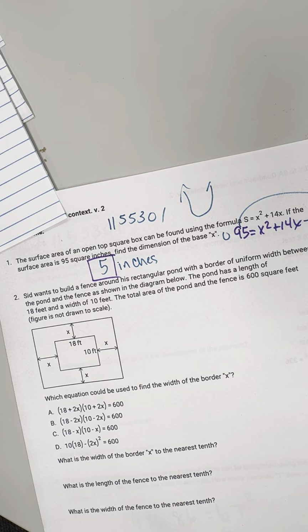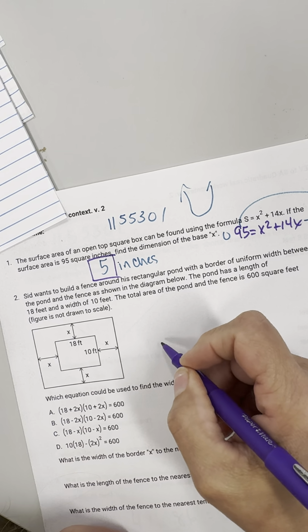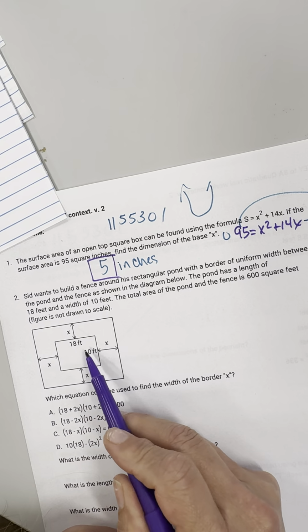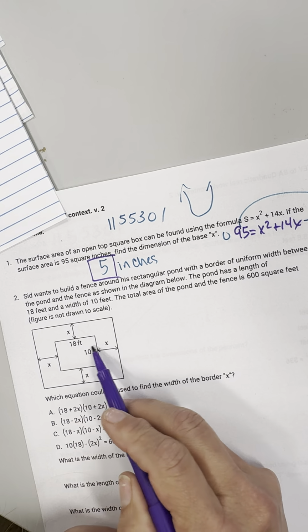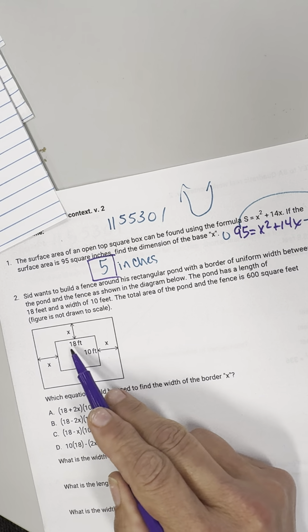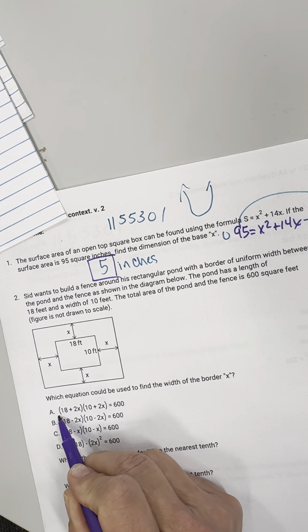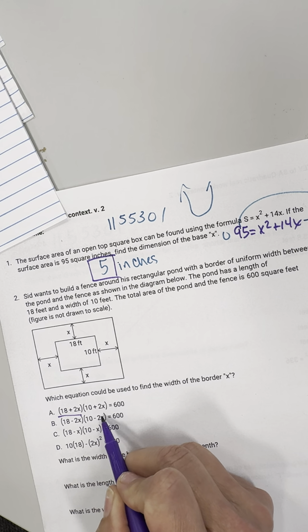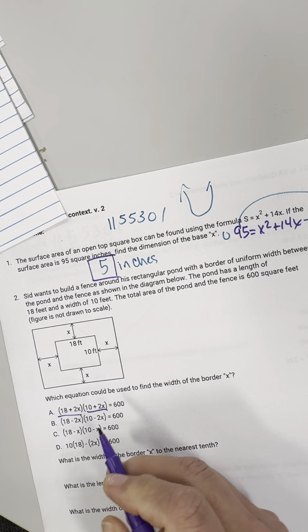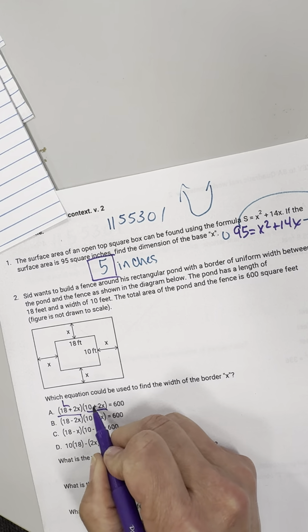Number 2. The pond has a length of 18 feet. The kicker to this is you want to note that the 18 is the length. So you have 18, and notice that the 18 is on the inside. If it's on the outside, you're going to subtract. If it's on the inside, you have to add the 2 x's. So it's going to be 18 plus 2x and 10 plus 2x. And the 18 is the length, so this is your length and this is your width.